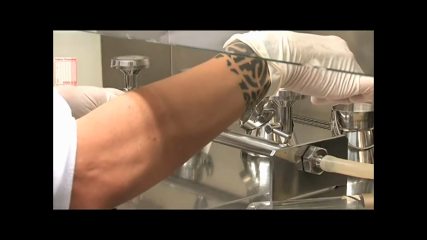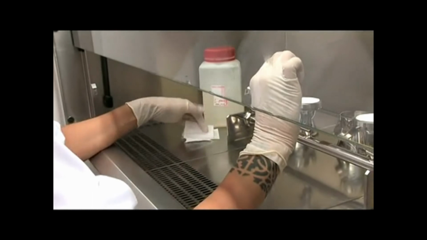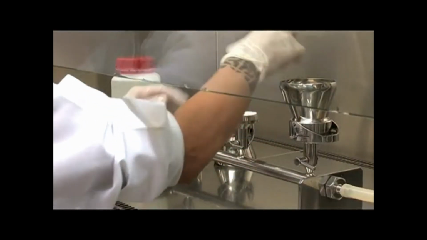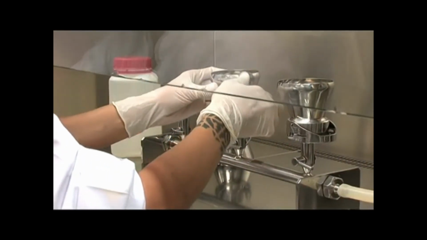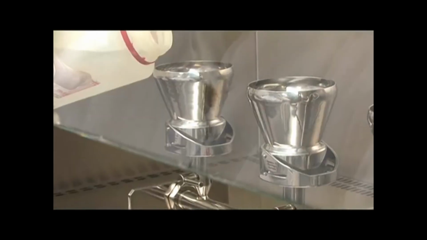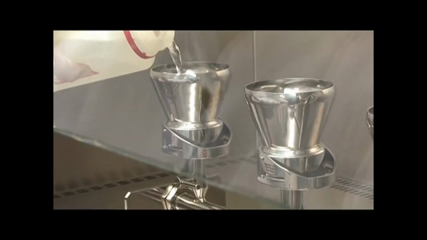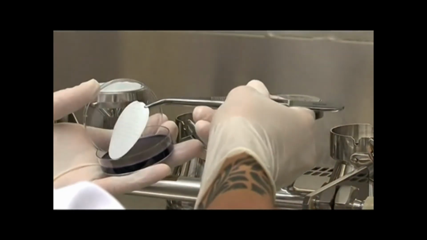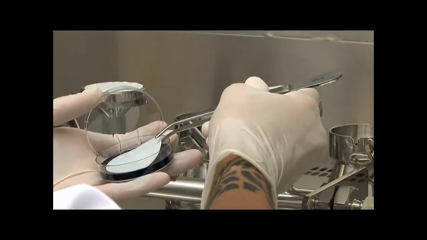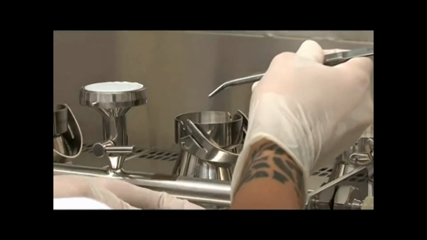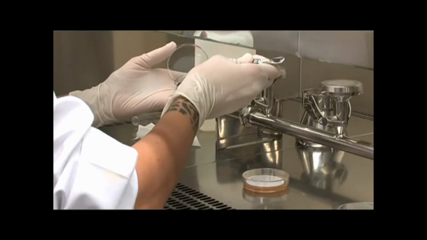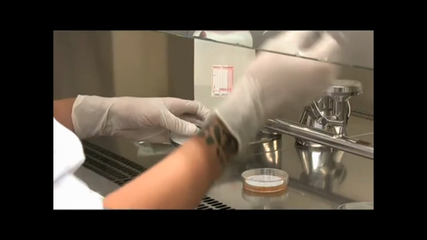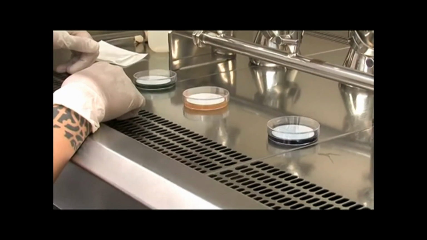With the help of sterile forceps, place a 0.45 micron filter on the filtration apparatus, holding the grid pattern upward. Take 100 milliliters of sample for each test and vacuum filtrate it. Again, with the help of forceps, remove the filter and place it on the plate, holding it in the same position and avoiding the formation of air bubbles so that there is complete contact between the filter and the plate.